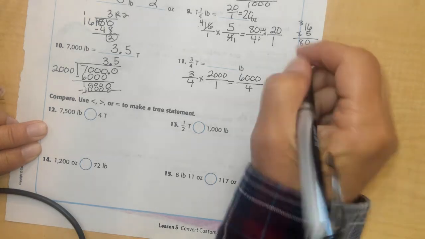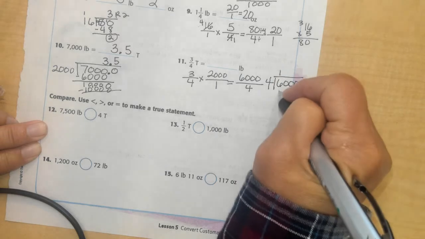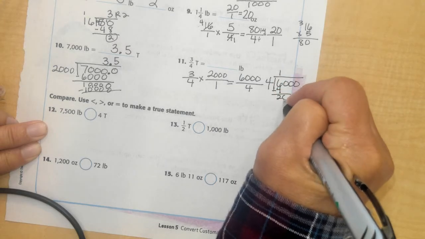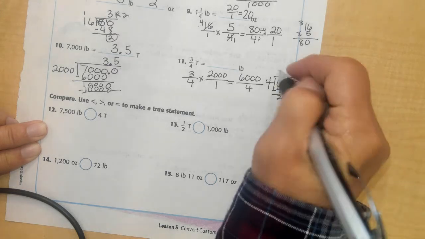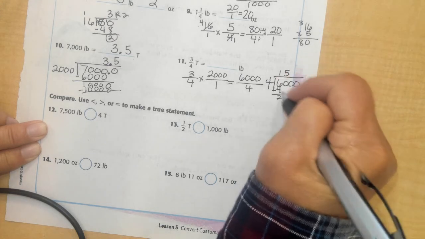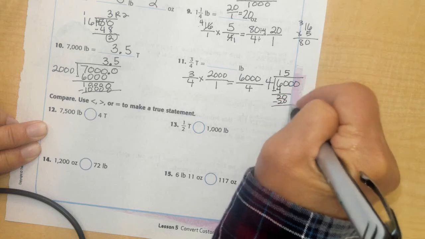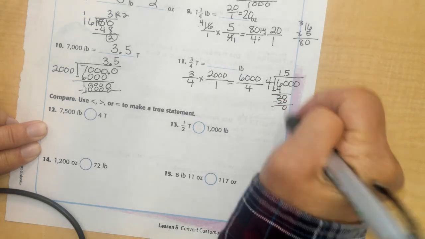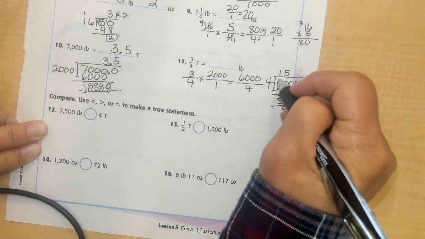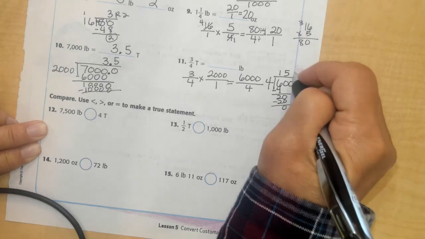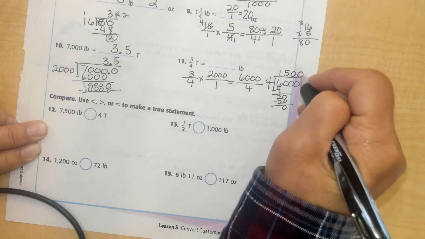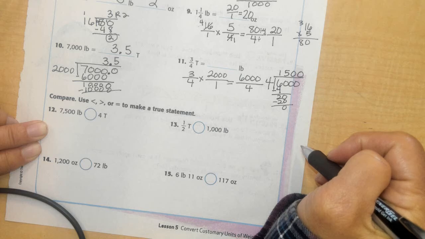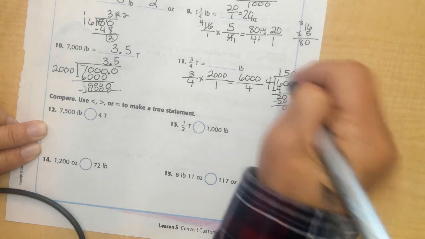All right, so 4 goes into 6 one time. 1 times 4 is 4. I subtract, I get a 2. I bring down a 0. 4 goes into 20, yeah, 5 times. 5 times 4 is 20. And subtract, 0. Now I could keep bringing down the zeros, right? 0, 0, 0, 0. But I can just also bring them up, right? I use this place value to this place value. I'm going to bring up this 0, 0, because I know 0 times 0 is 0. I could keep doing all that. But I'm going to end up with 1,500 pounds.